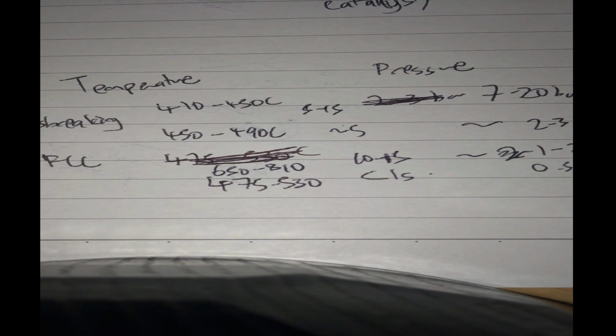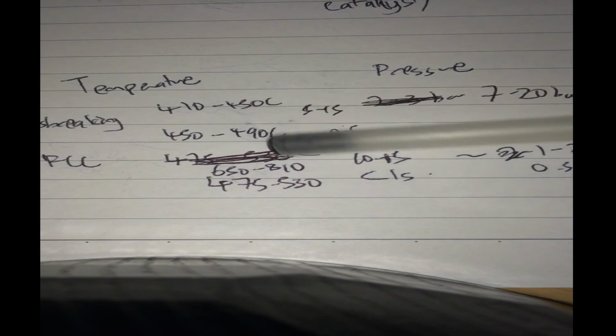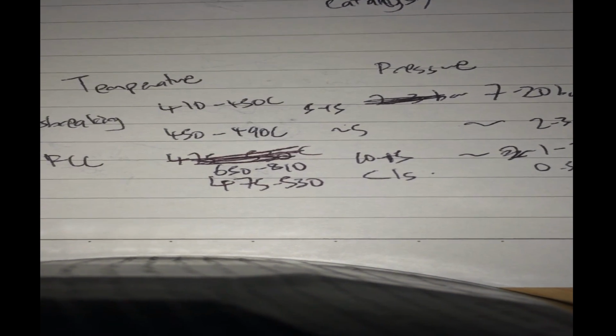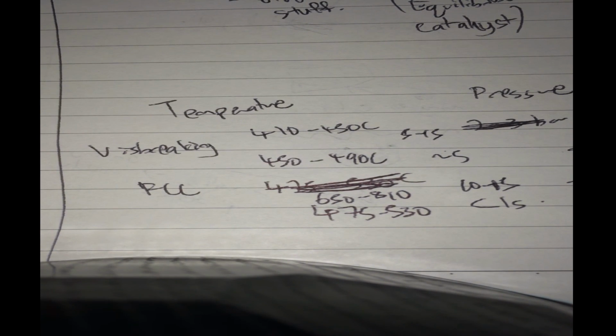Alright, so that's just an overview. You can see the more severe the temperatures, the faster the cracking goes. That's just to let you see the trend across the reaction units.